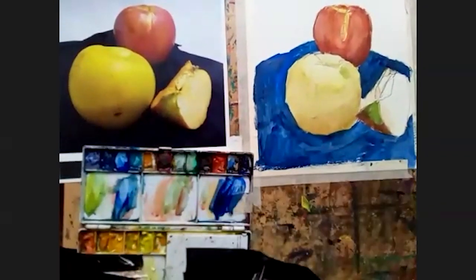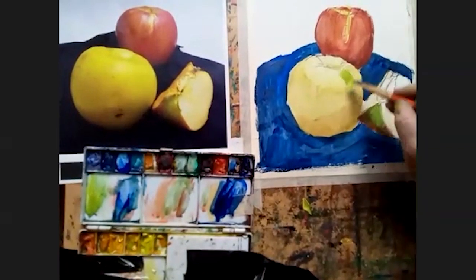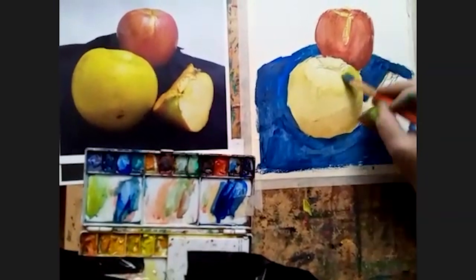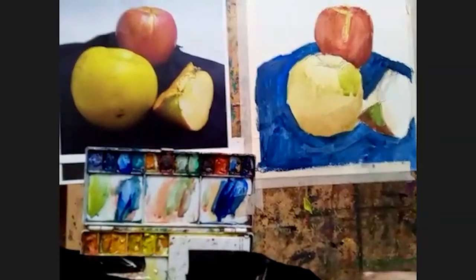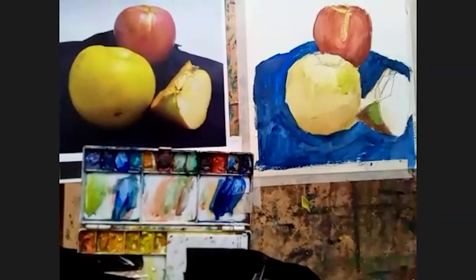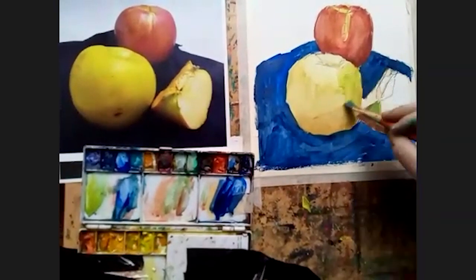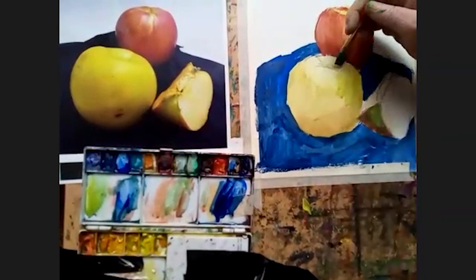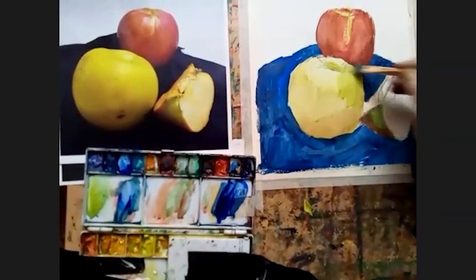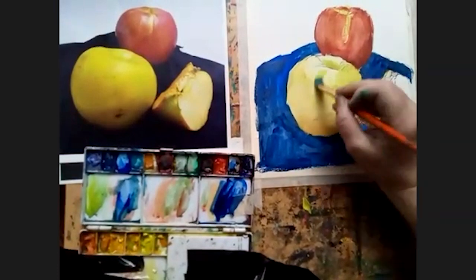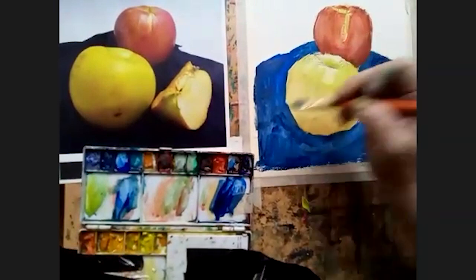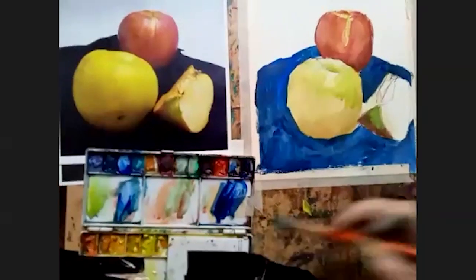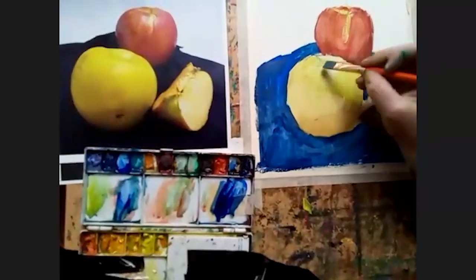A lot of green, but still a little bit of very light, watery green coming in over the top. I'm skipping around the bright spots. It's yellower here.